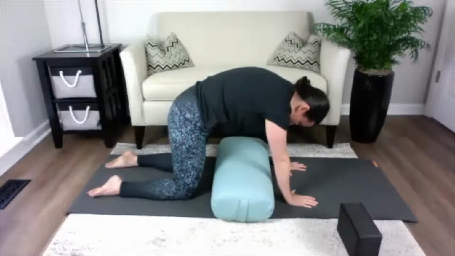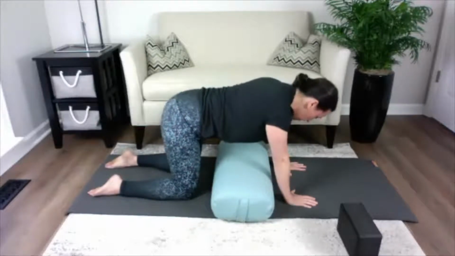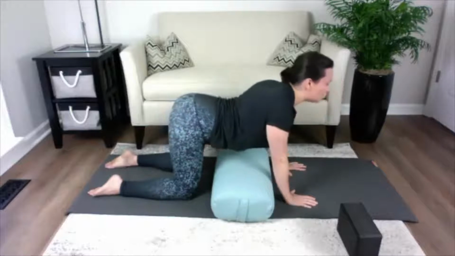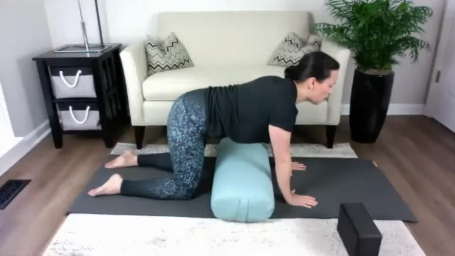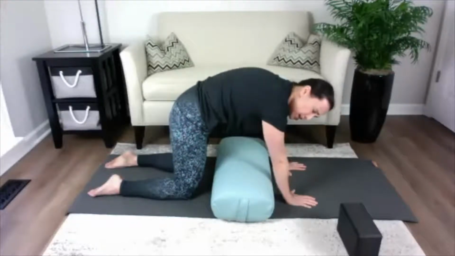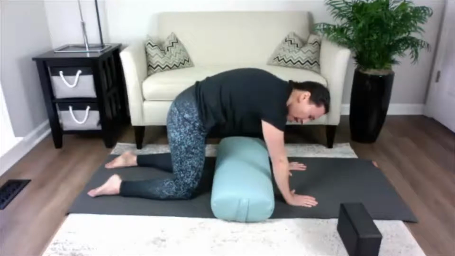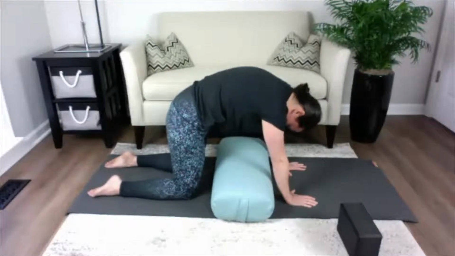One more time. Inhaling, sinking the belly, sinking the spine, lifting the tailbone, shoulder blades back and down, neck nice and long and chin up. And then exhale, pull that belly button in, arch and tuck that tailbone, spread the shoulder blades, bring that chin to your chest and look inward.